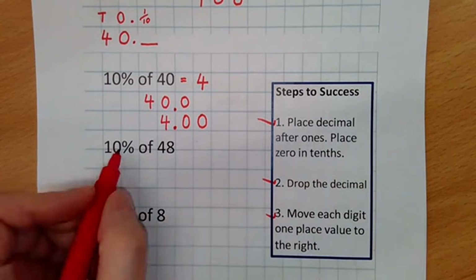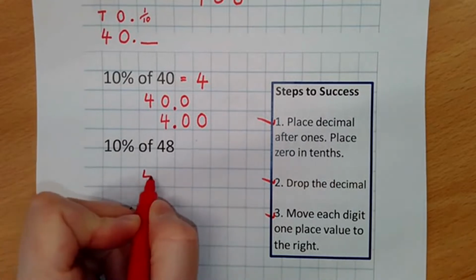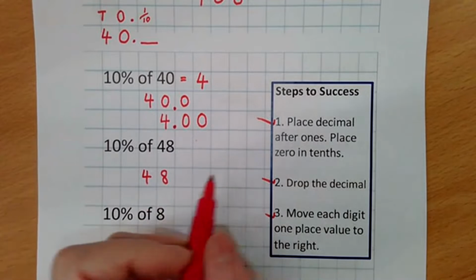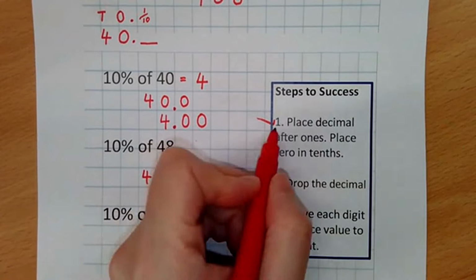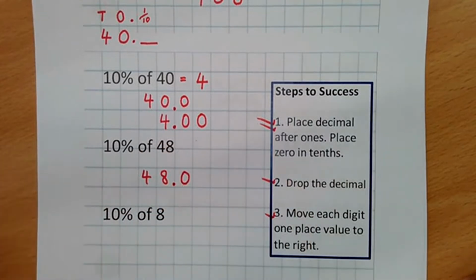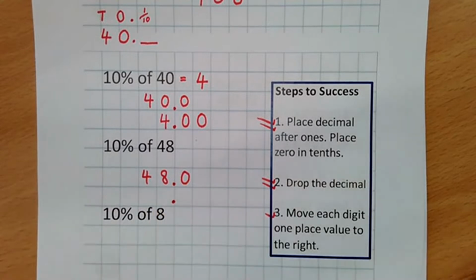So let's see, 10% of 48. Can you tell me what the first step is? Excellent, so I'm going to write 48.0. Great. And what about the second step? Good, I'm going to drop the decimal. Fantastic. What's the third step?